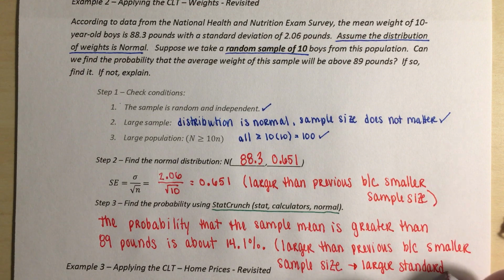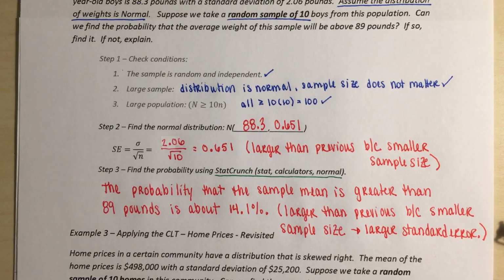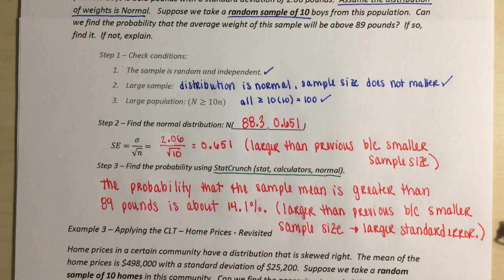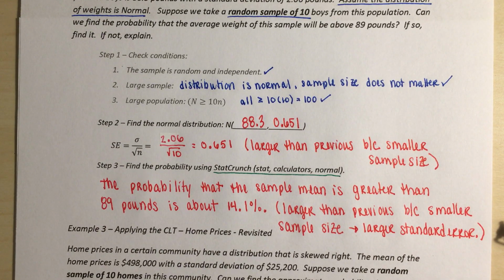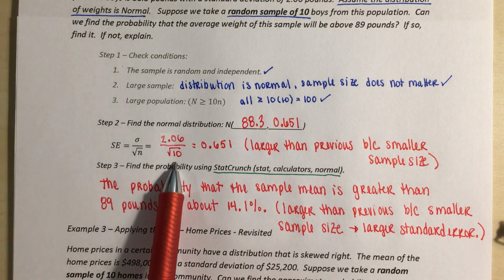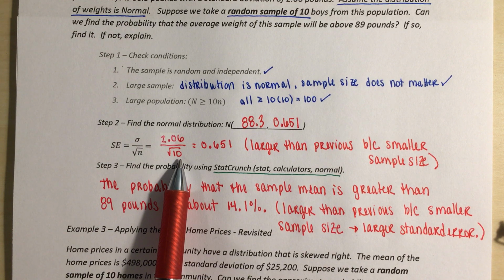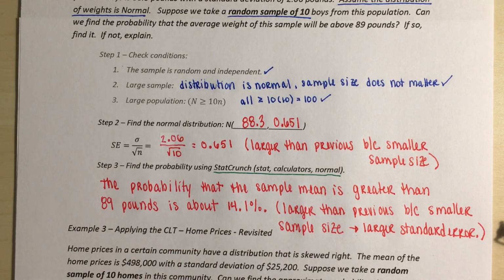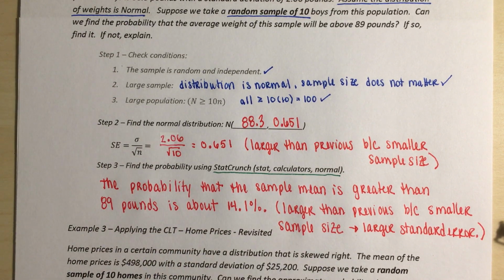So it's just worth noting and comparing that changing our sample size, even though our conditions are still met, can definitely change the answers to our problem. That's why when we enter stuff on StatCrunch, we're using our standard error from our specific sample, not our standard deviation from our original population.